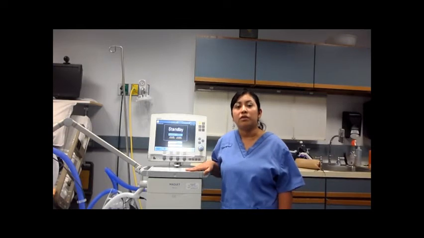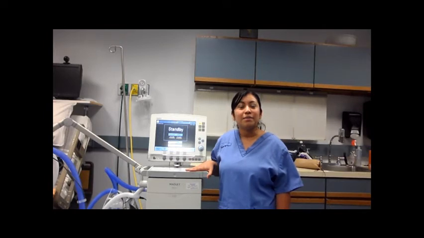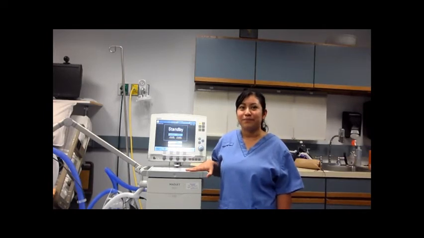Another parameter we can also look at is the vital capacity. It has to be greater than 10 to 15 milliliters per kilogram. Another important parameter would be rapid shallow breathing index, which we know as RSBI, and it has to be less than 100 or less than 105. And the way we calculate that is respiratory rate divided by tidal volume.